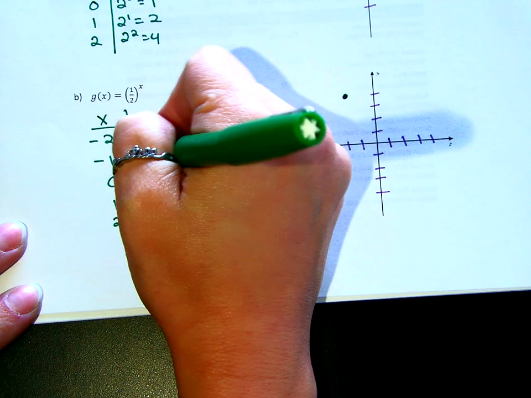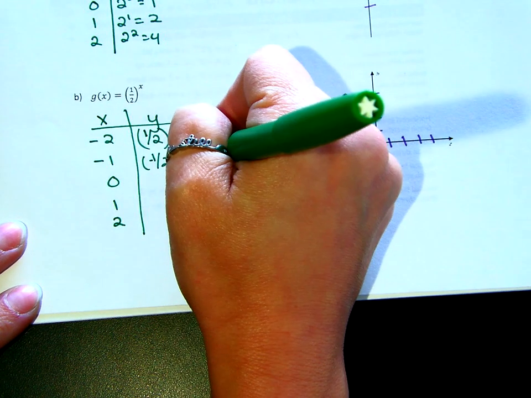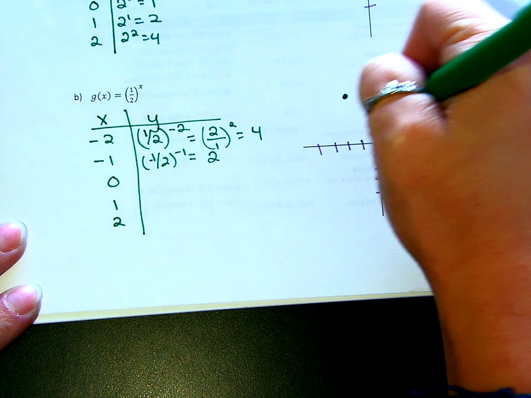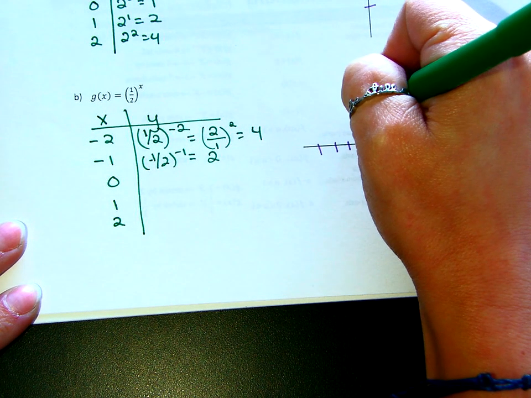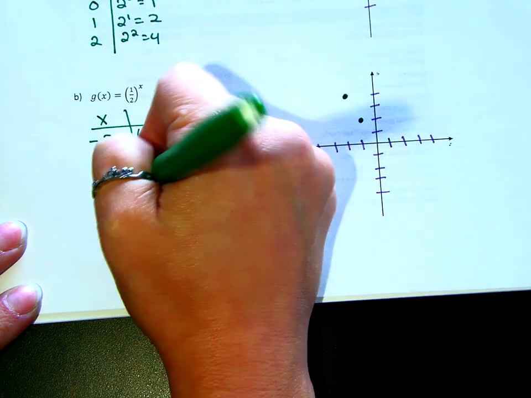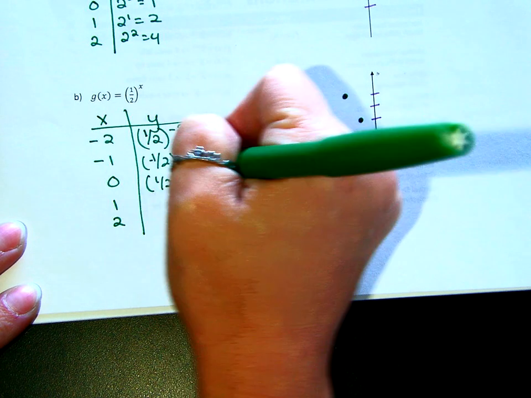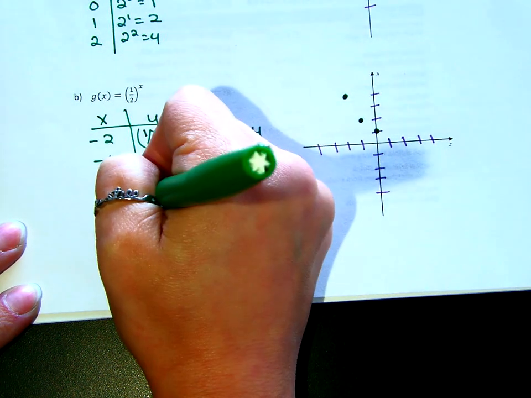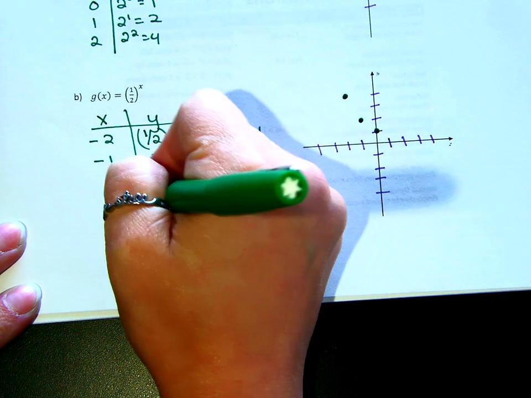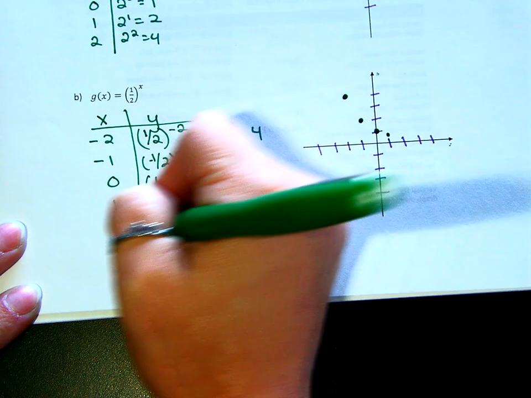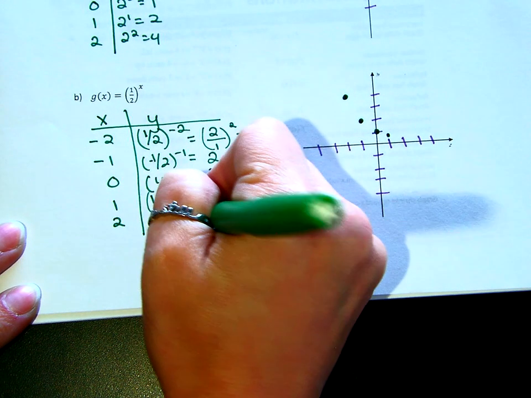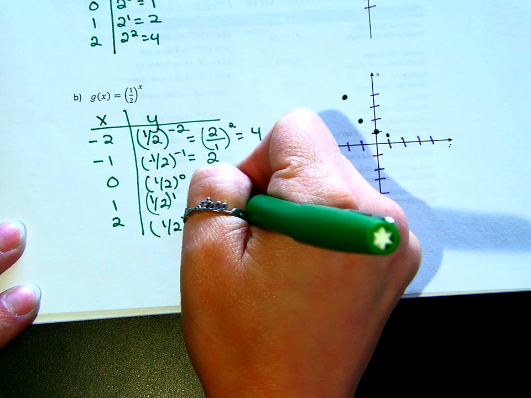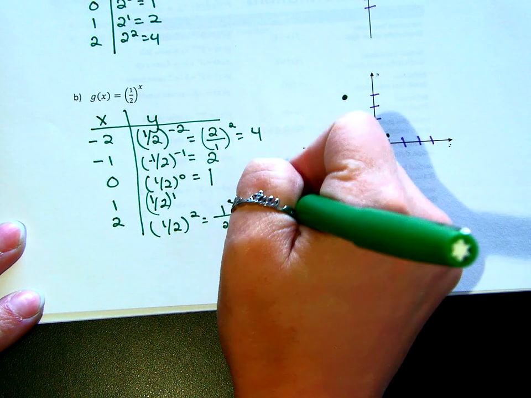So 1/2 to the -1 would be the same thing as 2 to the first power, which is 2. 1/2 to the 0th power, anything to the 0th power is 1. Then we have 1/2 to the first power, which is 1/2. 1/2 squared, you can think of it as 1 squared over 2 squared if you want. It's 1/4.